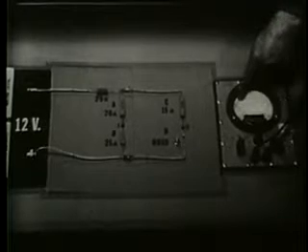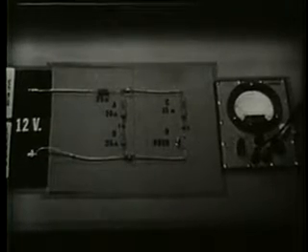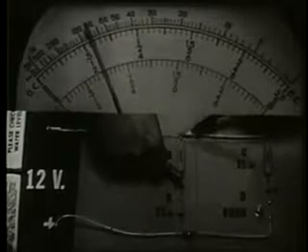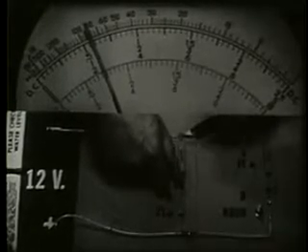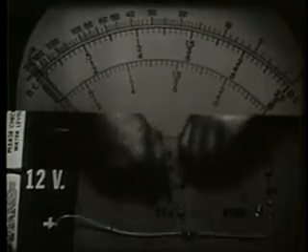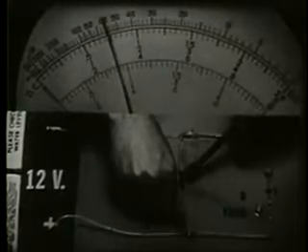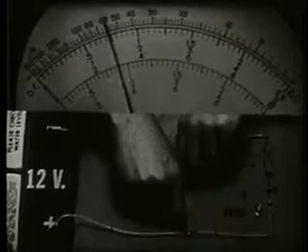I'll set the meter to DC volts, the range switch to 10, and we will read the 0 to 10 DC scale. Here we have 2.2 volts across the 20 ohm resistor and 3 volts across the 25 ohm resistor.